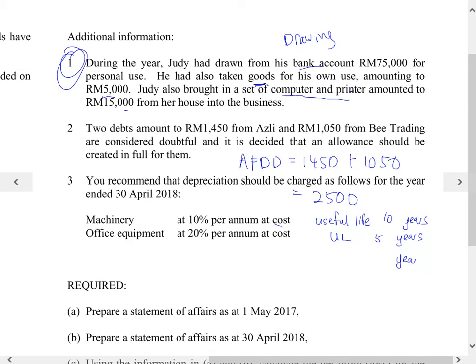Okay. Note 2. Two debts amounted to 145 and also 10 are considered to be doubtful and decided that allowance should be created in full for them. Question 3 and 4, they gave us doubtful debt 5%, 6%. Percentage is given. By question 5, percentage not given, but they tell us the amount. Concept still the same. 145 plus 105, total 25.